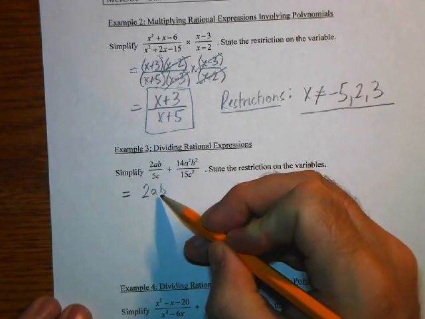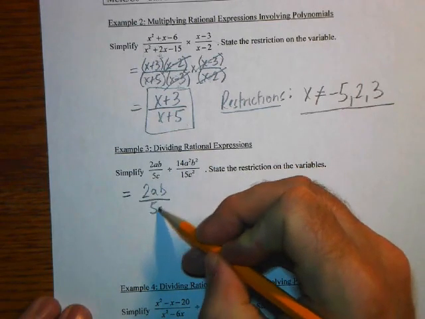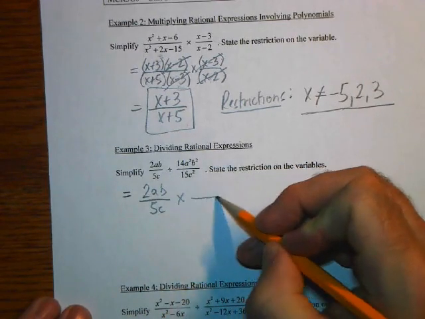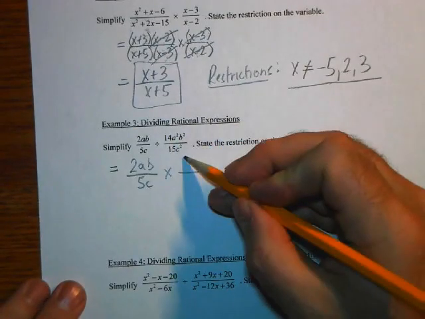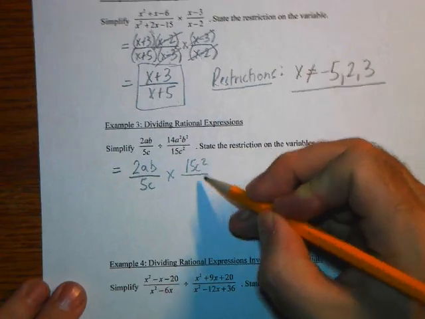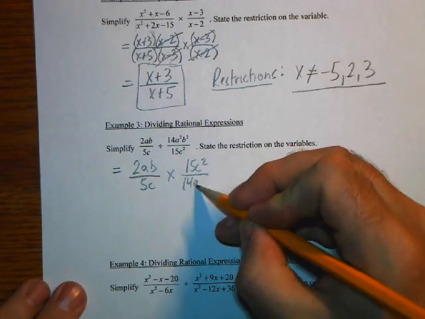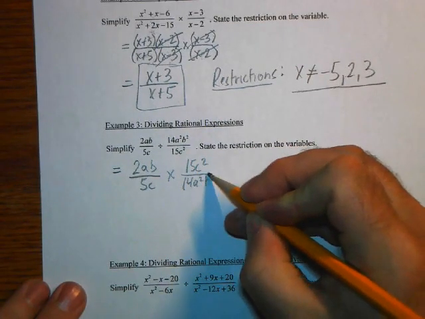So 2ab over 5c times, and then this rational expression, I take the reciprocal, flip it upside down. So I now have 15c squared on the top, 14a squared b squared on the bottom.